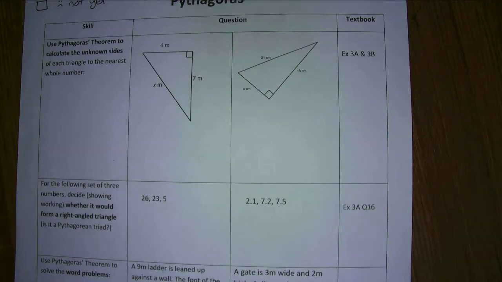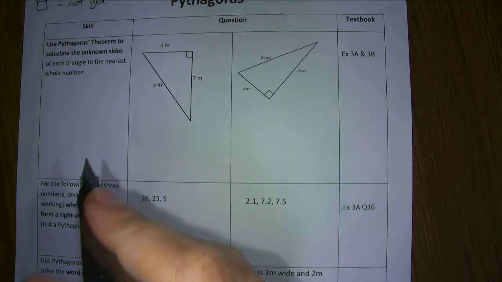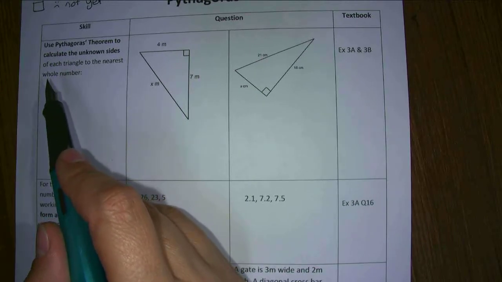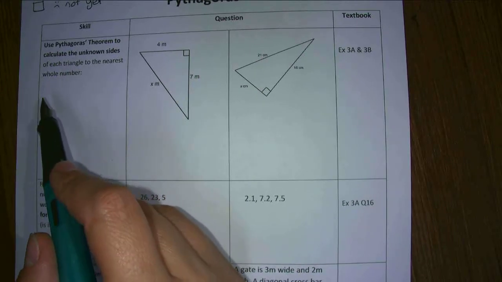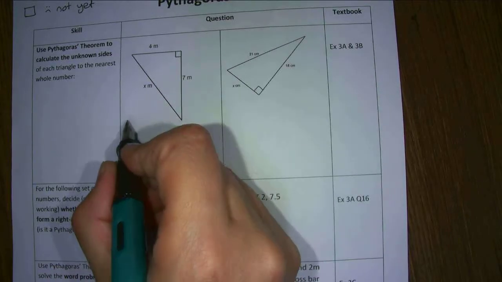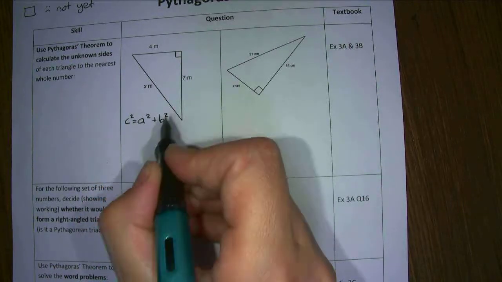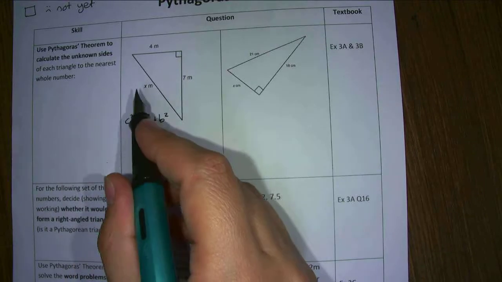Pythagoras' theorem. This is working through the C grade skills for Pythagoras' theorem. Use Pythagoras' theorem to calculate the unknown sides of each triangle to the nearest whole number. Obviously we start with our formula, c squared equals a squared plus b squared. We substitute in the known values.